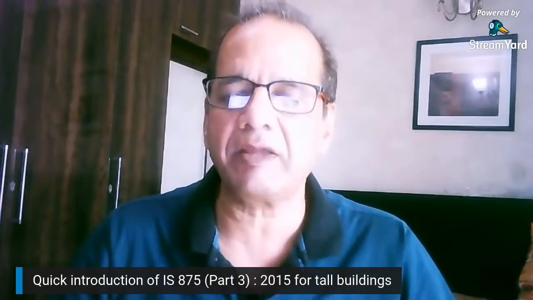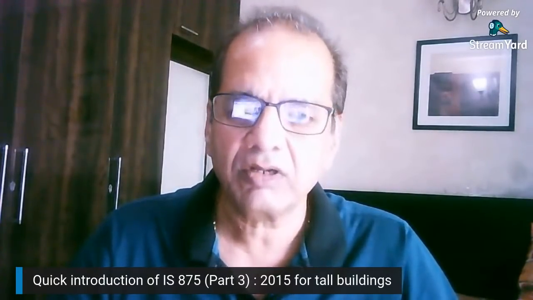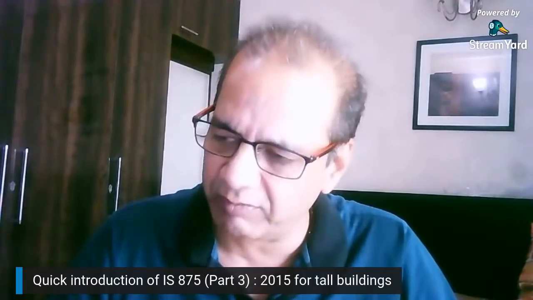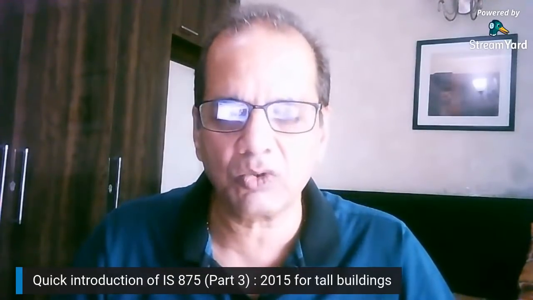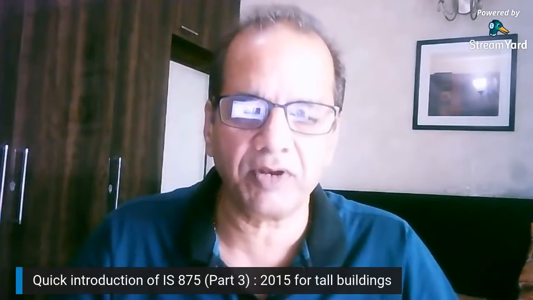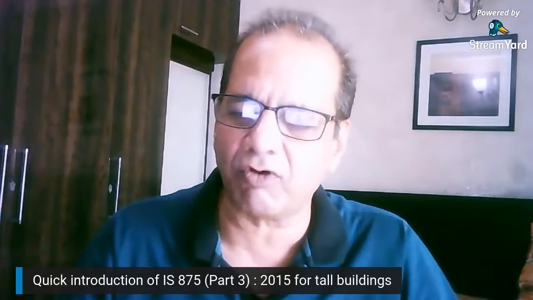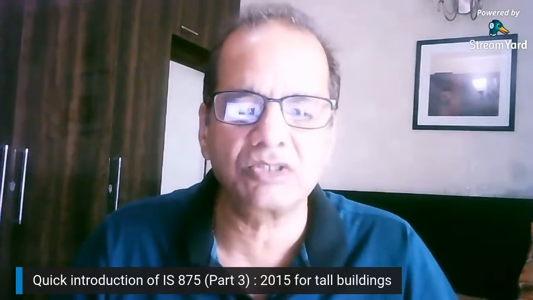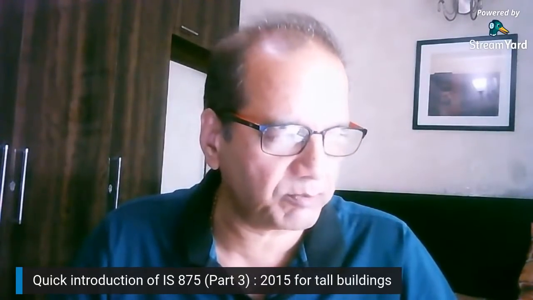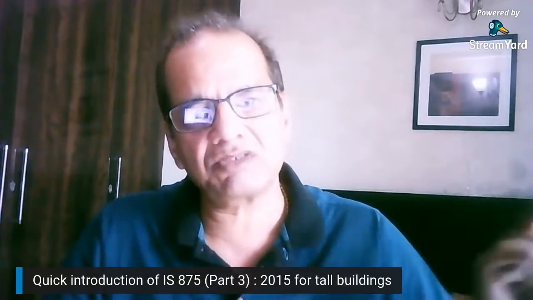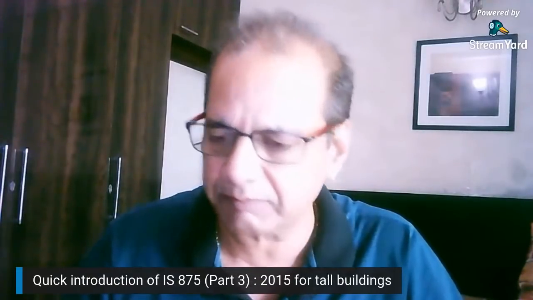Third is calculating the time period. It is very clearly mentioned that time period should be analytically obtained through detailed analysis or the field measurements, but if nothing much is available, then you can use this formula. So there are two types of expressions given. One is for the framed buildings and another one is for all other buildings. All other means infill walls or shear wall buildings and all those, means where there are more stiff elements. The first expression for bare frame is different than what is given in IS 1893. Why is it different? We'll talk more on that as the queries come.